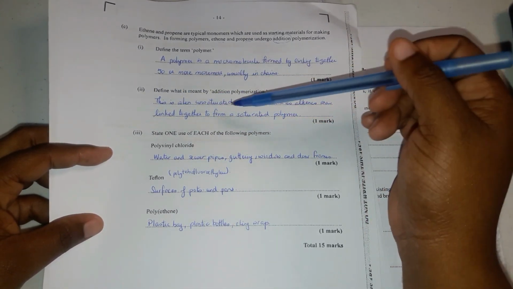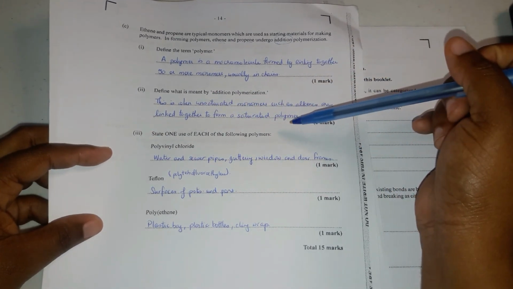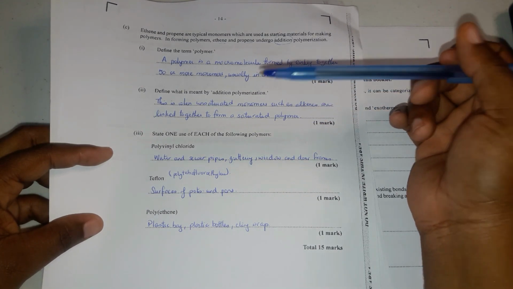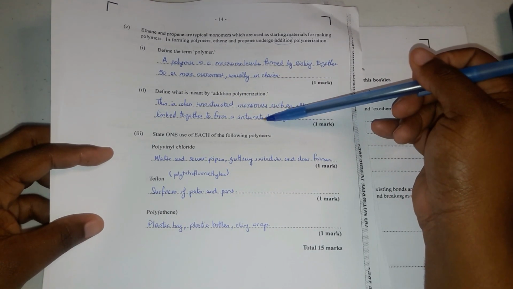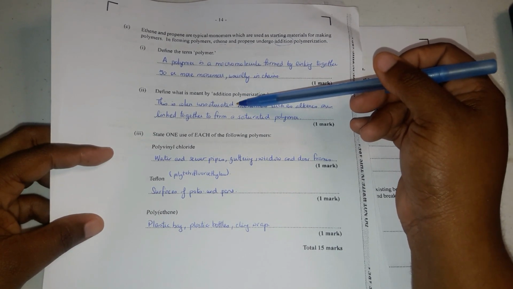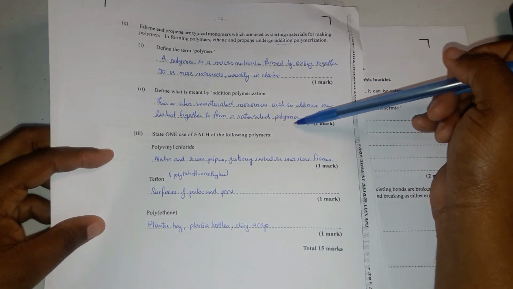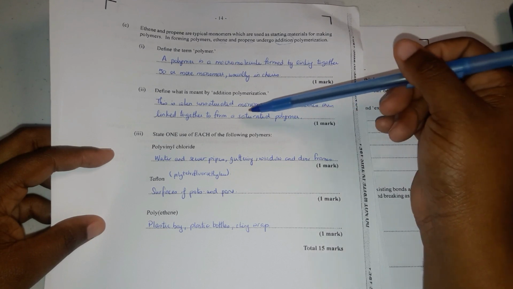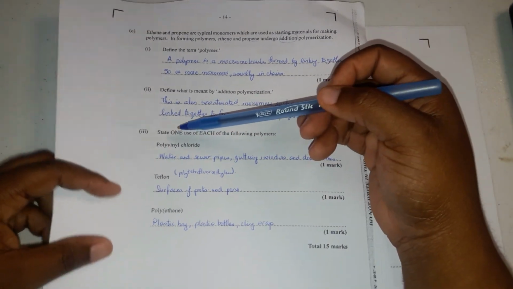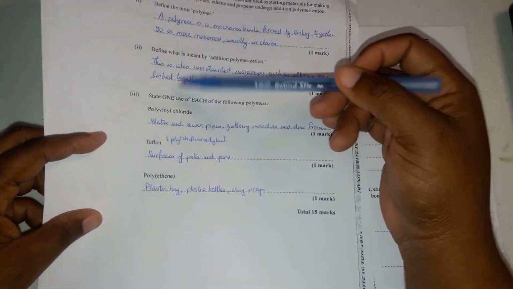And this is when unsaturated monomers such as alkenes are linked together to form a saturated polymer. Right? So we're going from double bonds to single bonds, long double bonded carbon to carbon molecules forming long chain single bonded hydrocarbon chains. Then it says state one use of each of the following polymers.